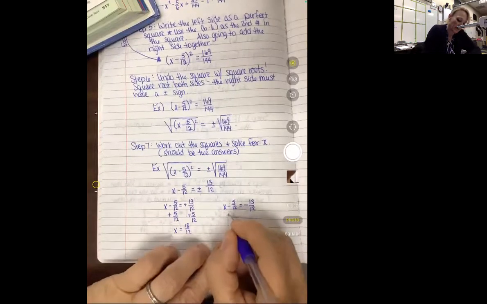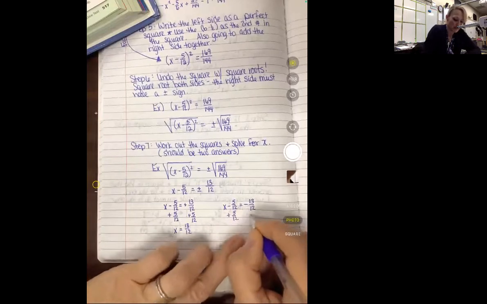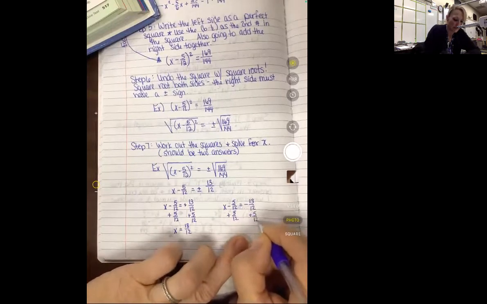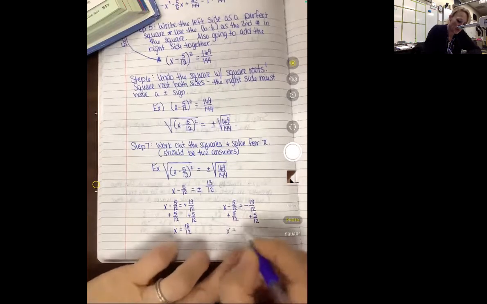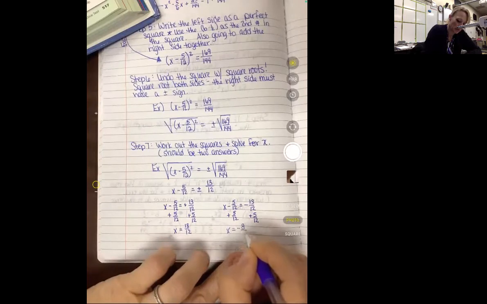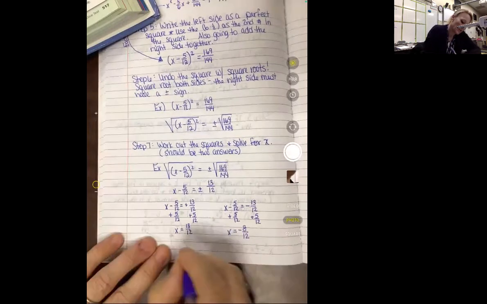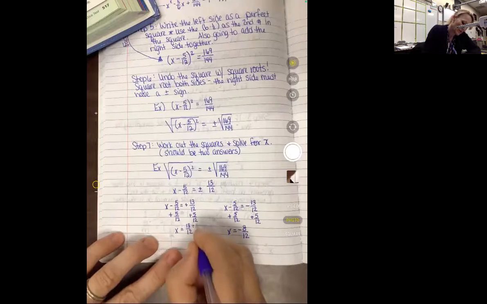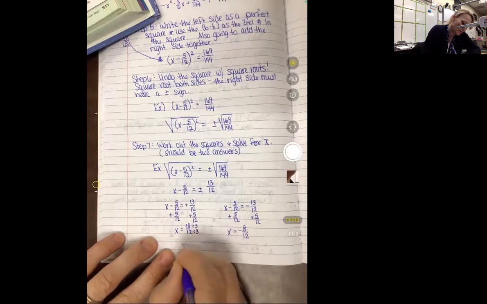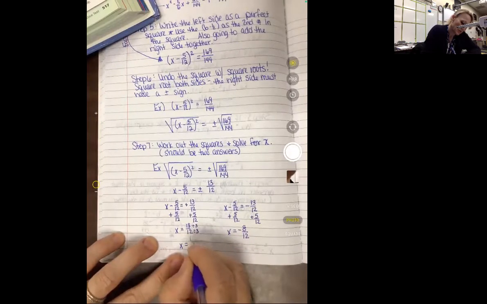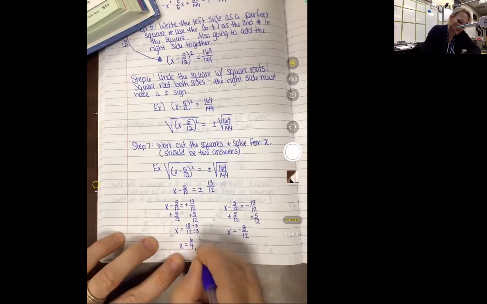And over here, if I add 5 over 12 to both sides, I end up with x equals negative 8 over 12. And so this guy will simplify by 3. So that gives me 6 over 4, which I know is 3 over 2.